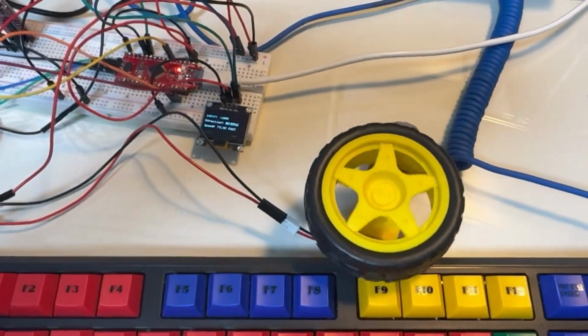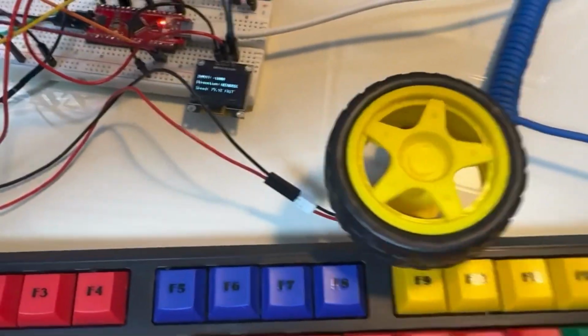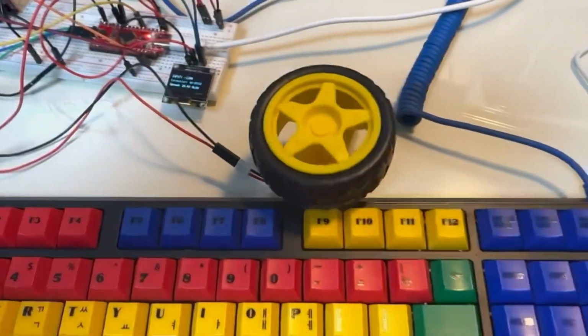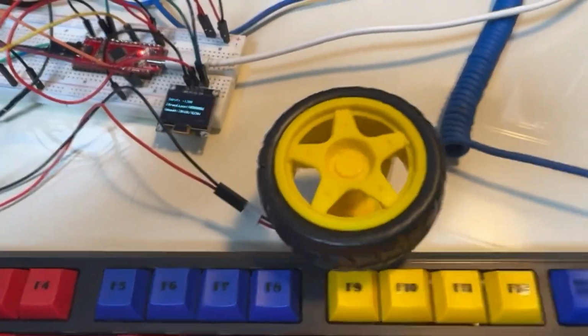Now, the direction of the motor has changed, and if you enter a different negative number like this, 1200, only the speed will change. Let's enter one more negative number, minus 2000.